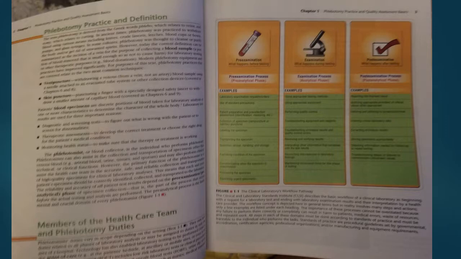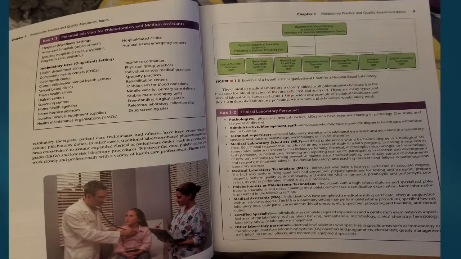In some cases, health professionals such as nurses, medical assistants, respiratory therapists, patient care technicians, and others have been cross-trained to assume phlebotomy duties. In other cases, traditional laboratory-based phlebotomists have been cross-trained to assume expanded clerical or patient care duties, such as electrocardiograms or EKGs, and low-risk laboratory procedures. Whatever the case, phlebotomists must work closely and professionally with a variety of healthcare professionals. See Box 1.2. Clinical laboratory personnel.